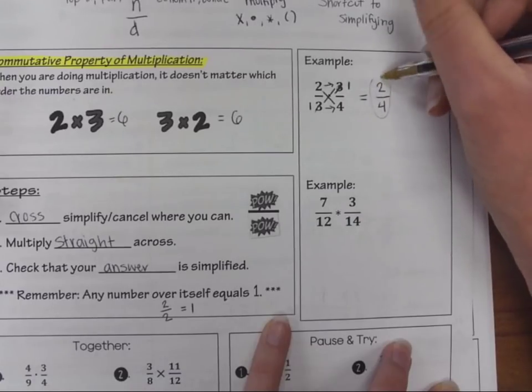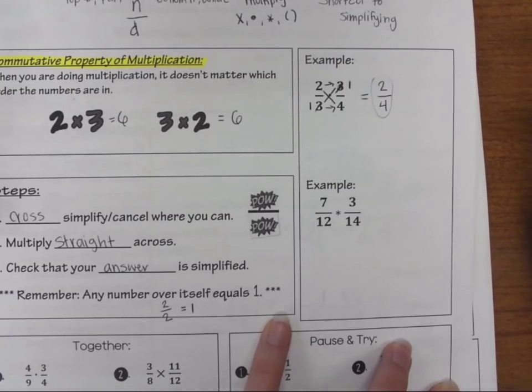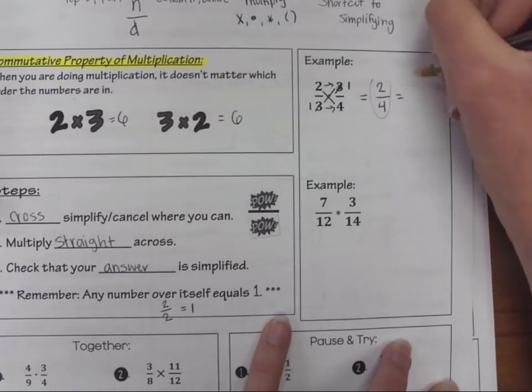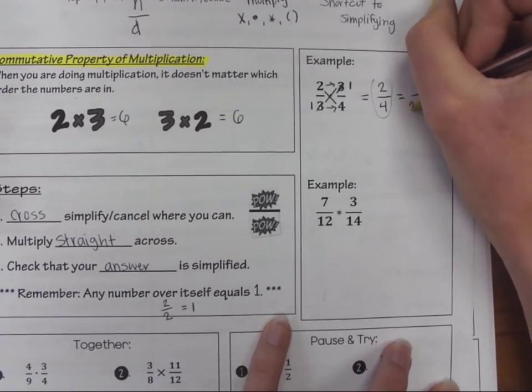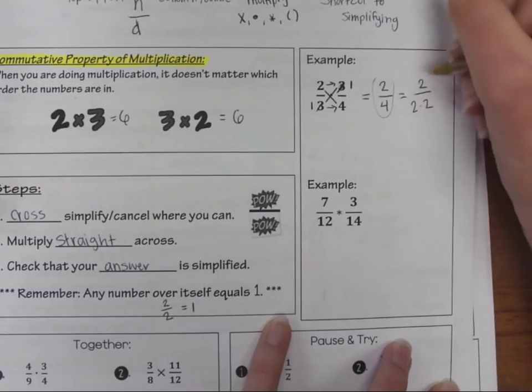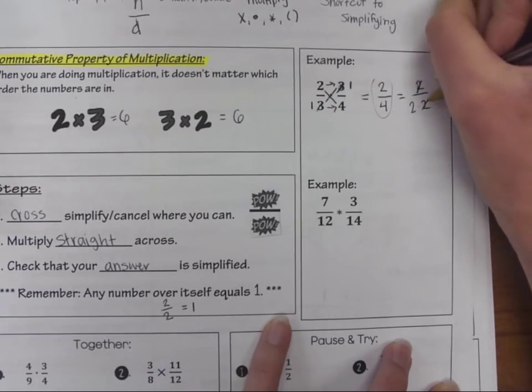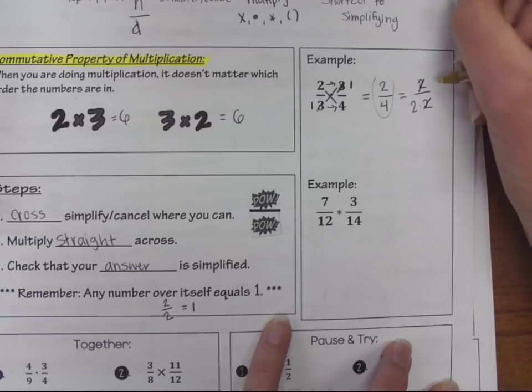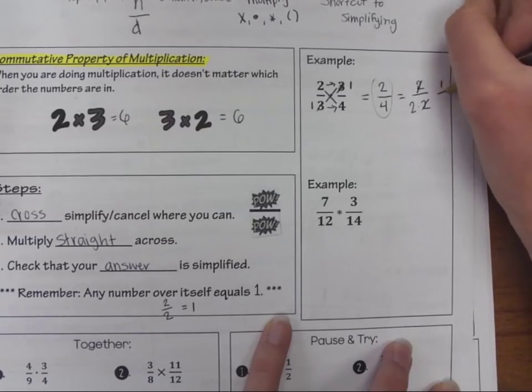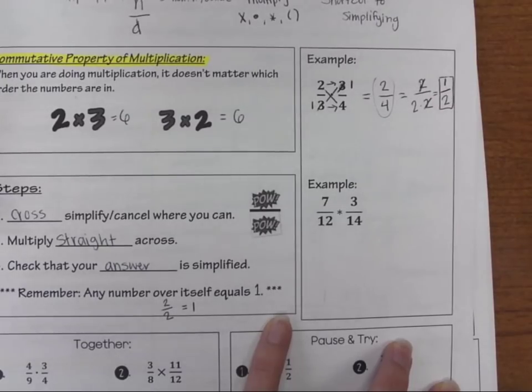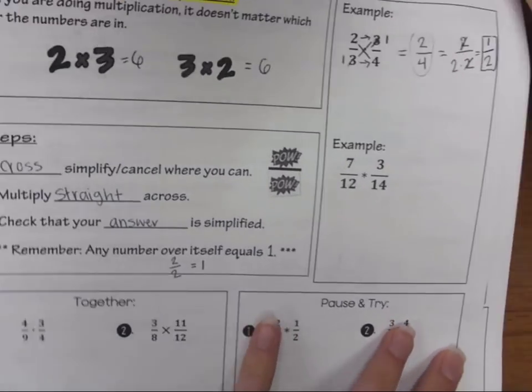Okay, but now I want to look at my 2/4. Is this simplified all the way? Hopefully you're shaking your head no. 2/4, maybe you've seen it already, is going to reduce to 1/2. If I'm not sure, I can write out the factors. I've got a 2 on top. I've got a 2 times 2 on the bottom. I see that this 2 on top and this one on the bottom are going to reduce and give me a 1, so I'm left with a 1 on top. I still have a 2 left on the bottom, and this simplifies to 1/2. Now I'm done.